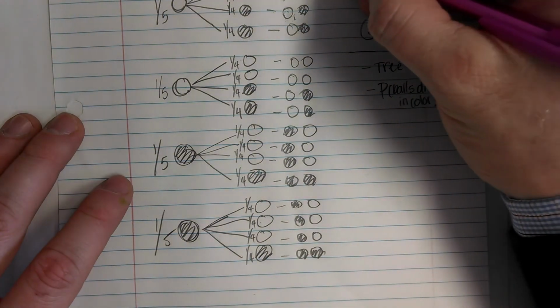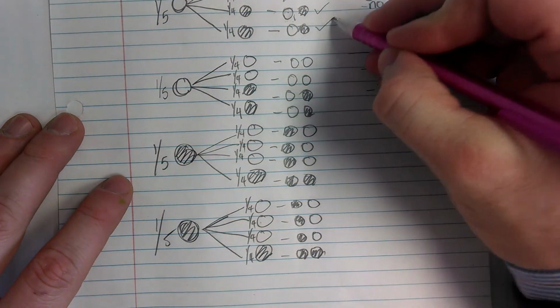And then as I go through here, I'm looking for one of each color as an outcome.